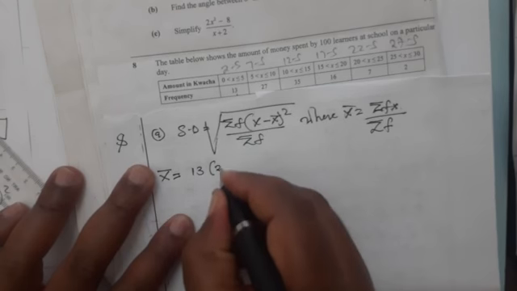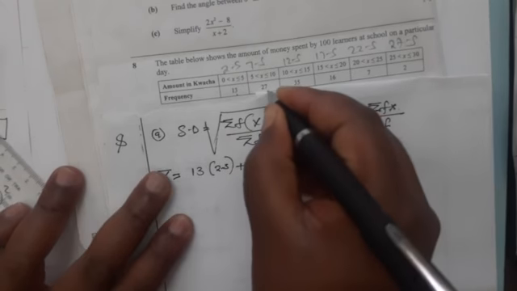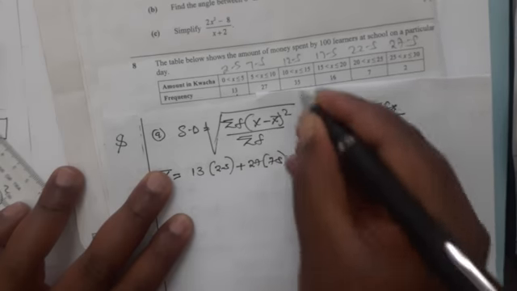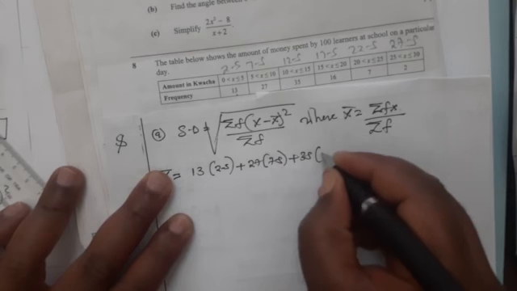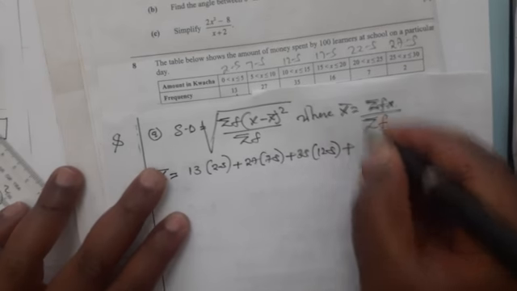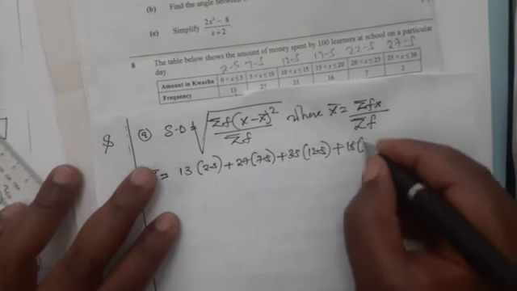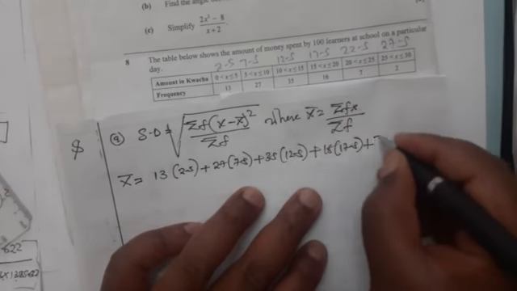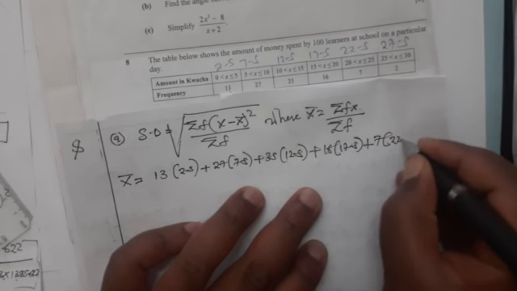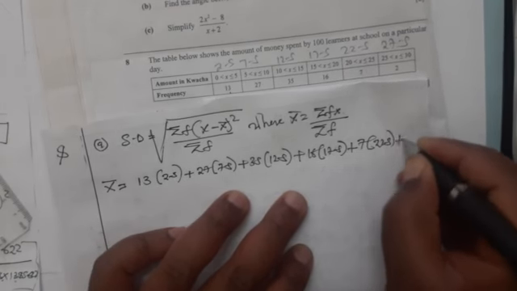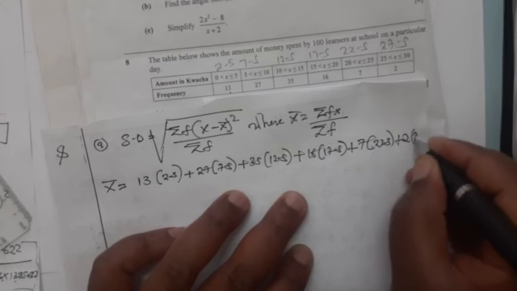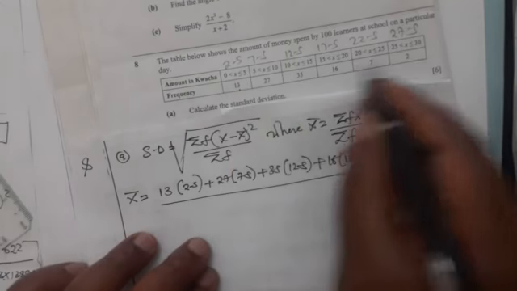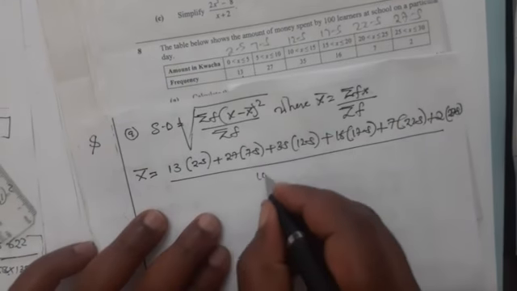Our midpoint is 2.5. Plus, here it is 27. Open the bracket, 7.5. Plus, 35. Open the bracket, 12.5. Plus, 16. Open the bracket, 17.5. Plus, the next number here is 7. Open bracket, 22.5. Plus, the last number is 2. Open bracket, 27.5. You divide everything by, take note, we have been told that they are 100, so you divide by 100.